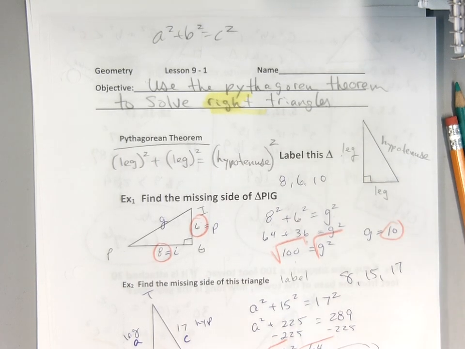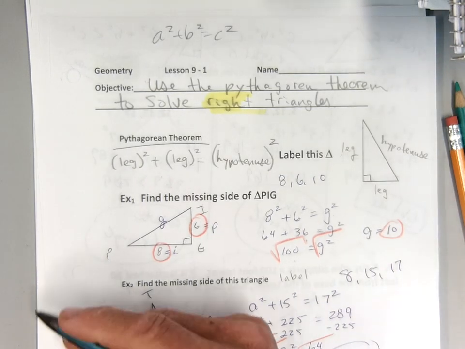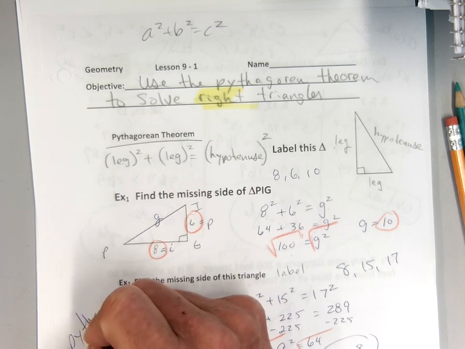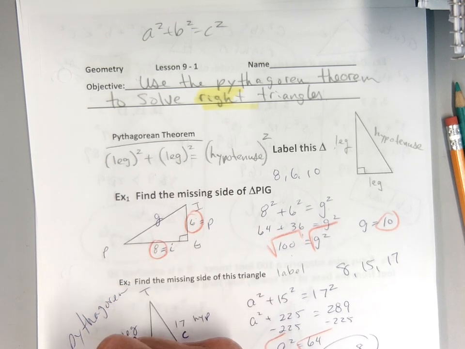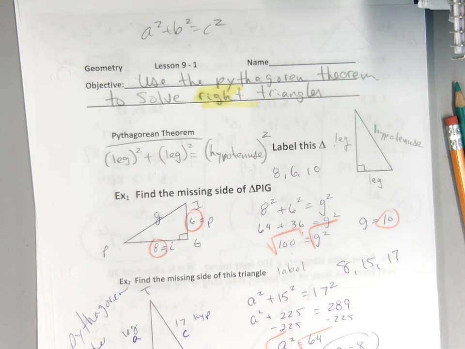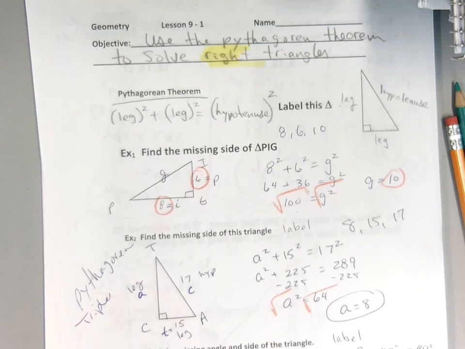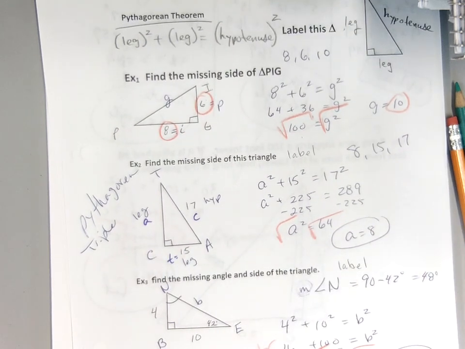Square root both sides to get a by itself, and I get a to be 8. Again, that is a Pythagorean triple. A Pythagorean triple is if all three sides are whole numbers. 8, 15, 17.